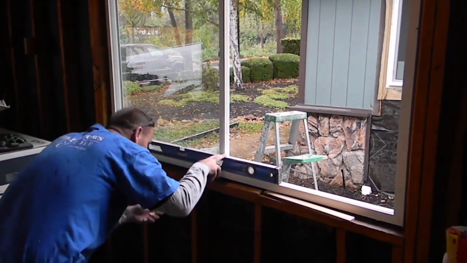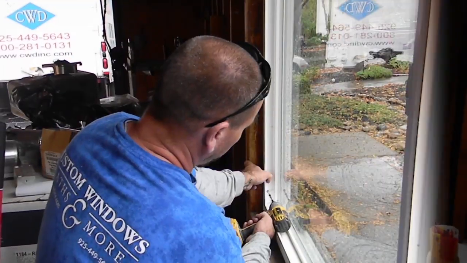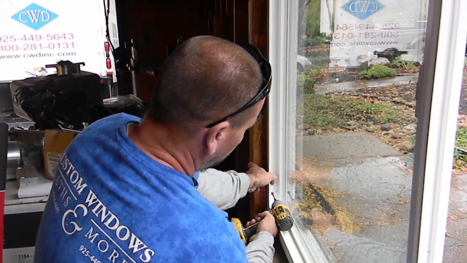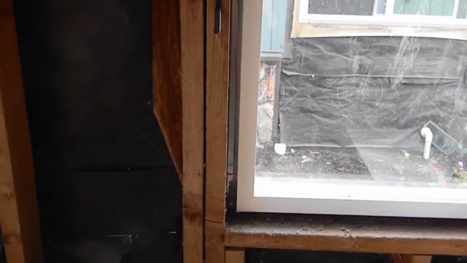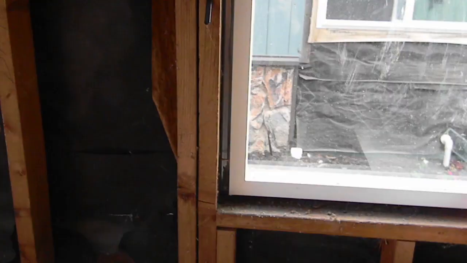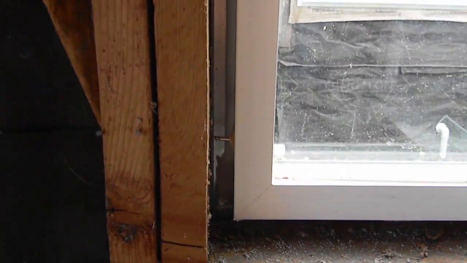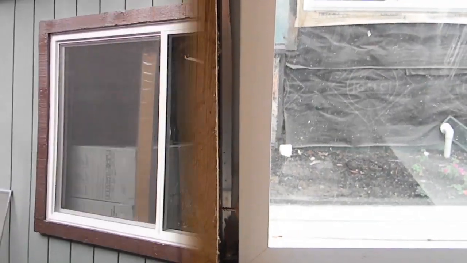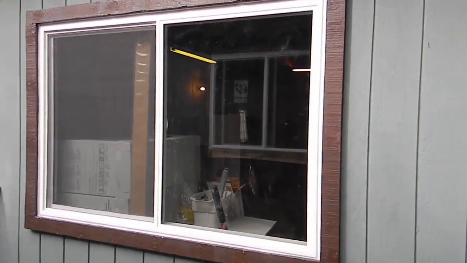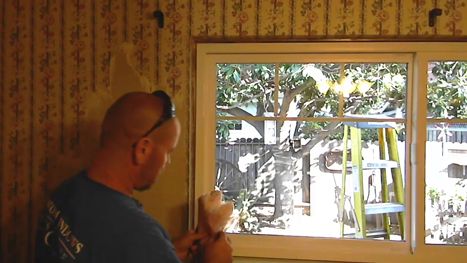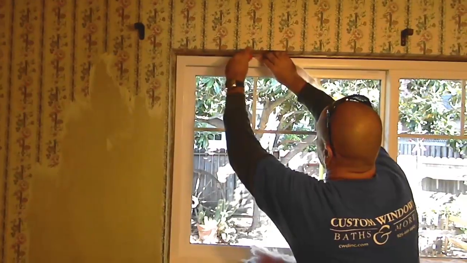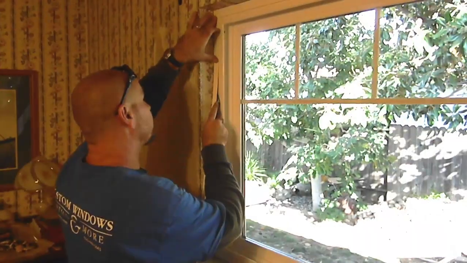We make sure the window is level so that it'll operate smoothly, and then we screw through the vinyl frame into the wood studs. This particular window is being installed in a garage that we are going to sheetrock, so we won't be finishing it at this time. Without the sheetrock, you have a good view of the old metal frame that is still in place. You can see how the new window is screwed into the wood stud. The outside is then caulked one more time to give it a second seal and a finished look. The inside is insulated and trimmed to completely cover the old aluminum frame.